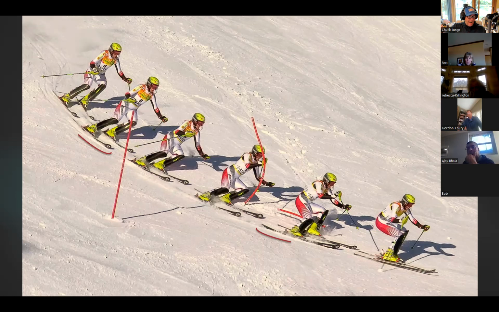Anybody have any reasons why? Well, you're moving the center of mass to put pressure on different parts of the ski. Yeah. So by the end of the turn, the ankles are totally open.